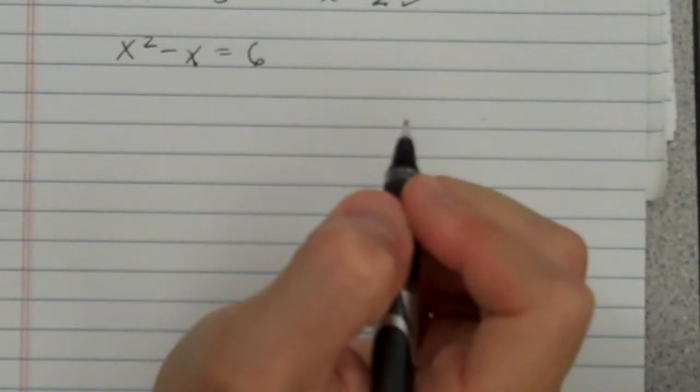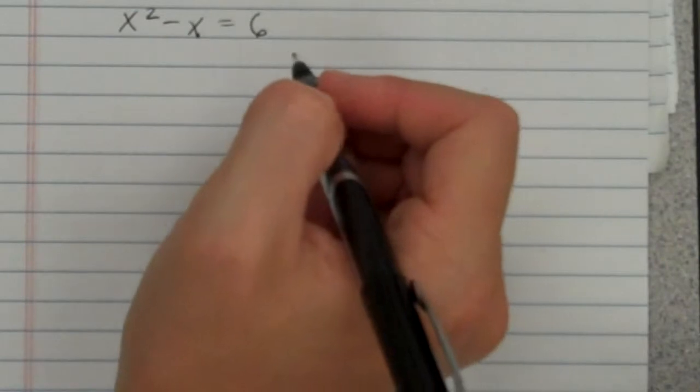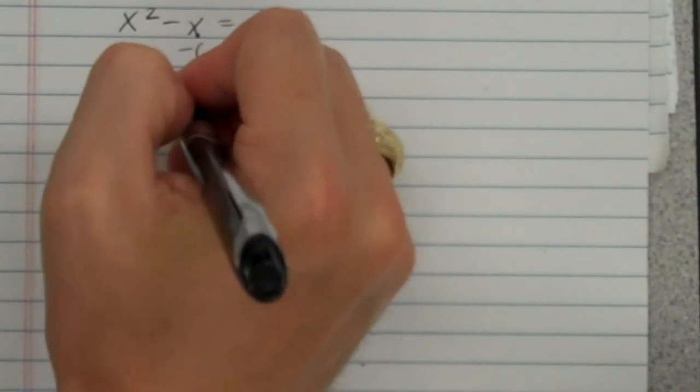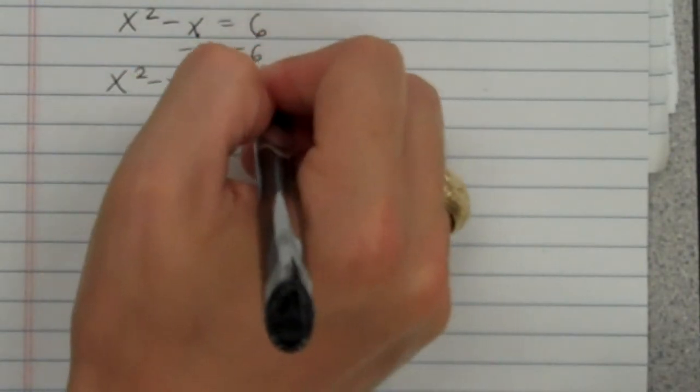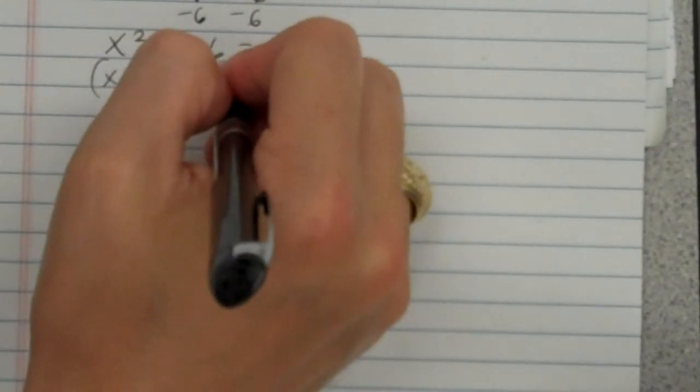Let's do another example. x squared minus x equals 6. Okay? Well, it's kind of weird. Doesn't look like we normally, so I'm going to set it equal to 0. So I'm going to take that 6 and move it over. So x squared minus x minus 6 equals 0. And then factor it like I love to do. x is up front. 3 and 2.